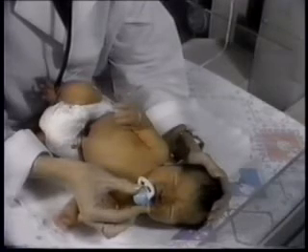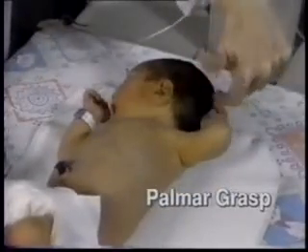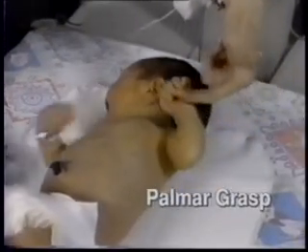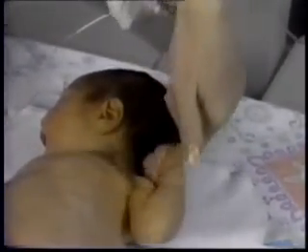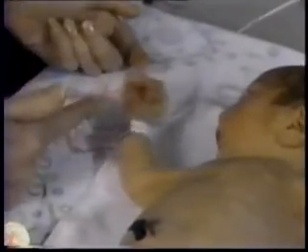The palmar grasp. The examiner strokes the inside of the hand, and the neonate should curl his fingers around the examiner's finger. The examiner is evaluating for the presence of the reflex, the strength, and symmetry. With traction, the full-term newborn should hang on to the examiner's finger.